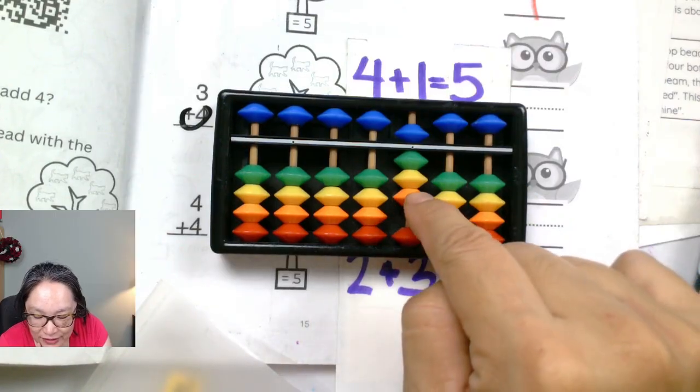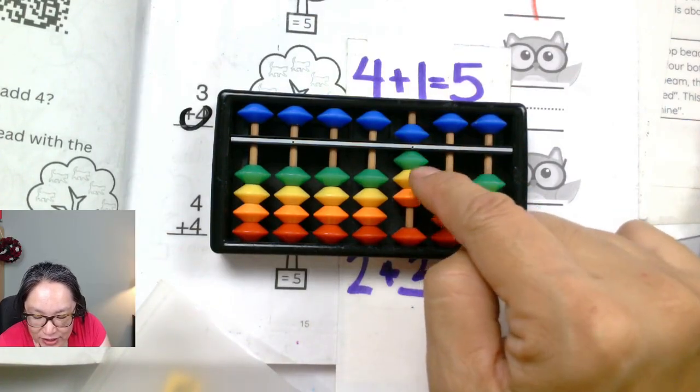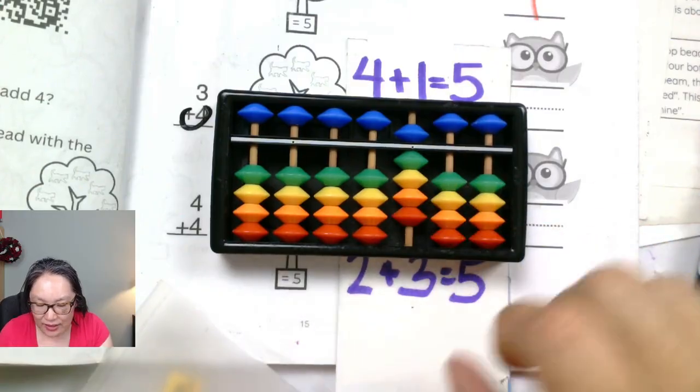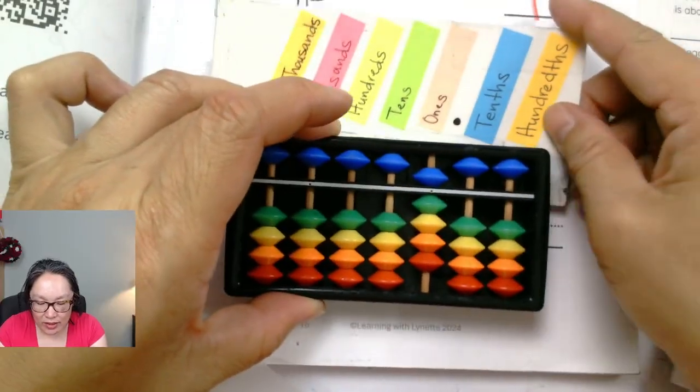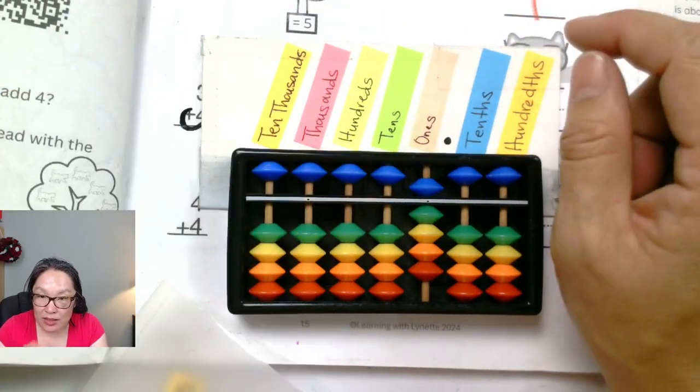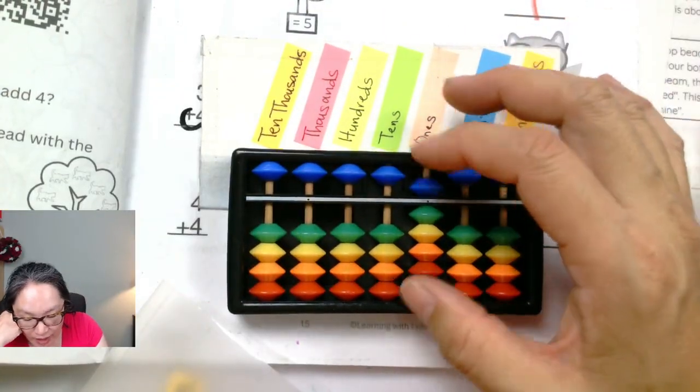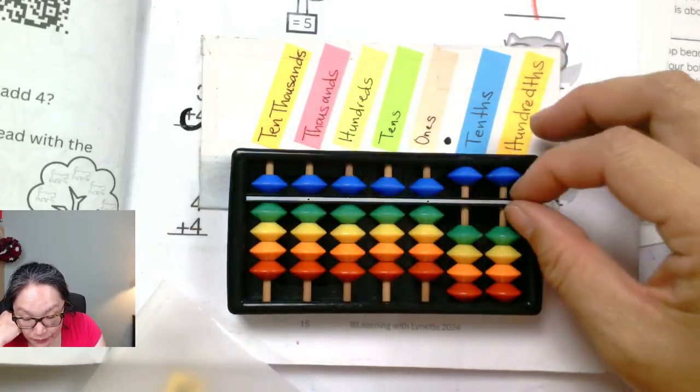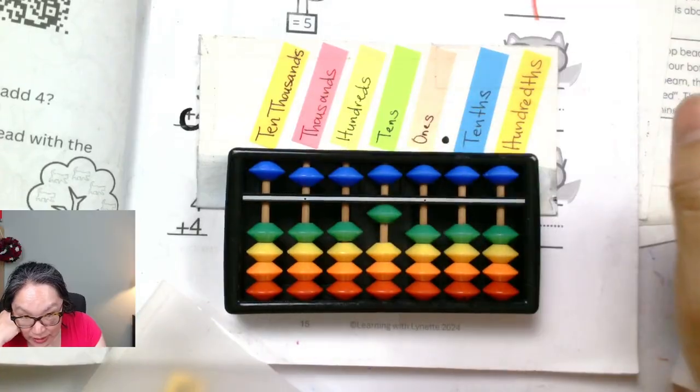We have 7, 8. This is 8. 5 plus 3 is 8. And then this is 9. So what we're doing is counting on the abacus. The abacus mimics the way we write. So when we have 9, this is 9. When we do 10, that looks like 10.